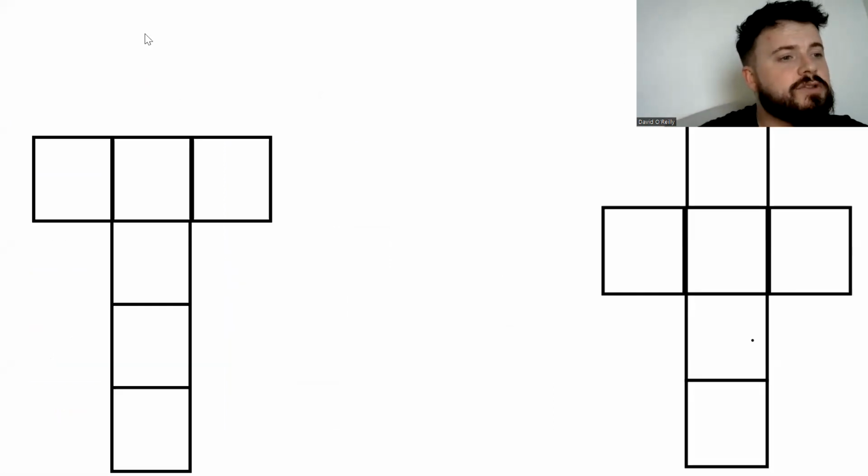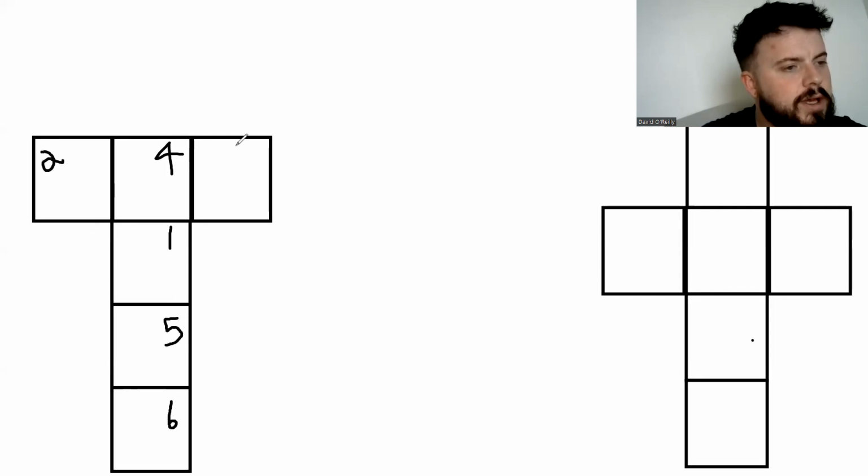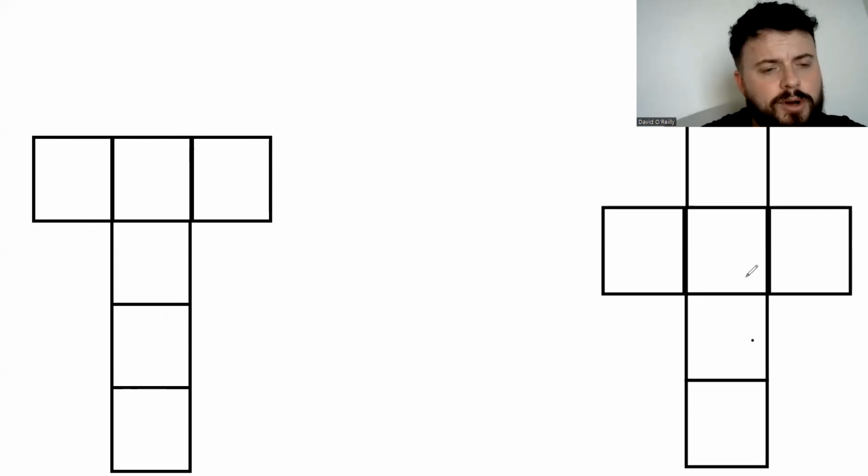Okay, so let's remind ourselves of these numbers. We've got 4, 1, 5, 6, 2, and 3. I'm now going to get rid of these numbers and ask if you can tell me which number belongs in each of these sections.